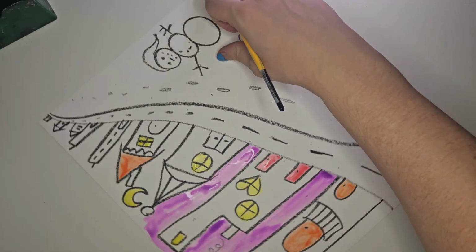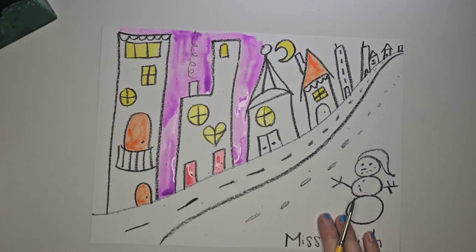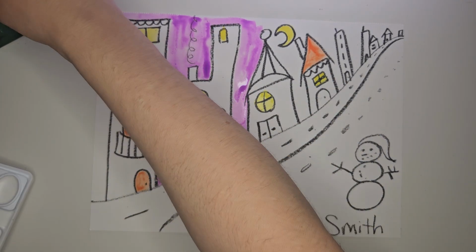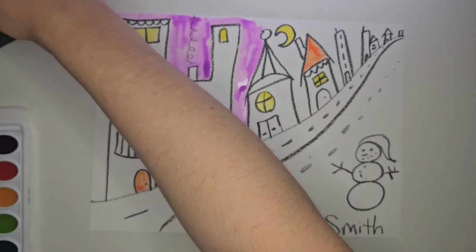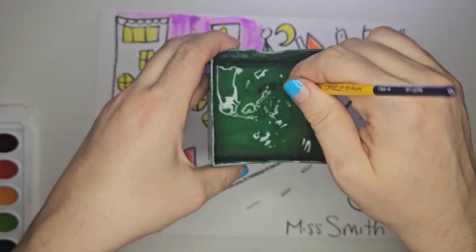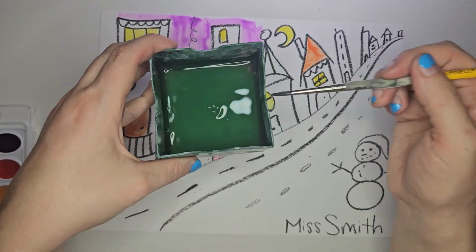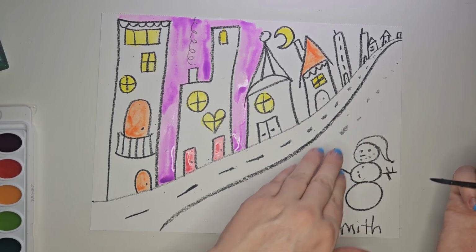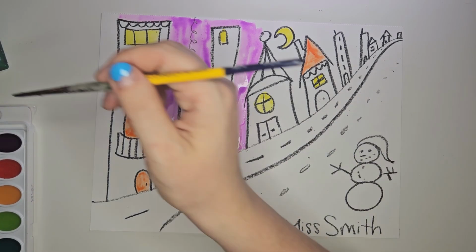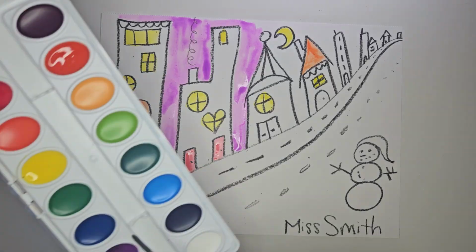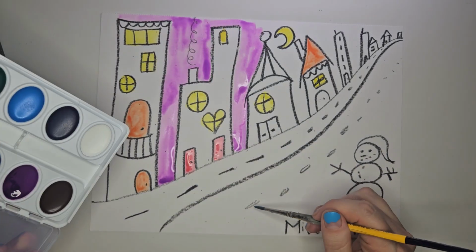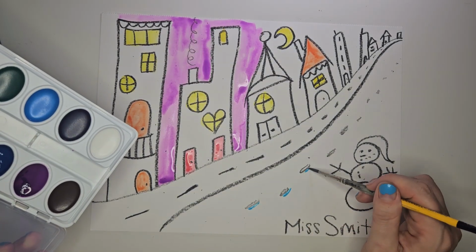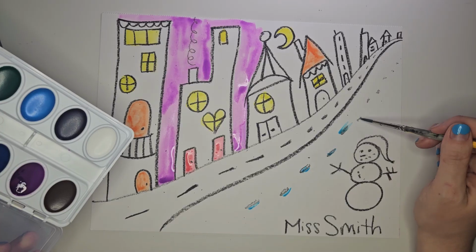All right, so I would kind of work back and forth depending on what area is very wet. I'm rinsing my brush at the bottom and dragging it on the side. This hill is going to stay white because it's a winter picture. This is all snow, but I will paint the footprints. Take a little bit of blue, and I'm just going to give them like a little shadow of a color there.